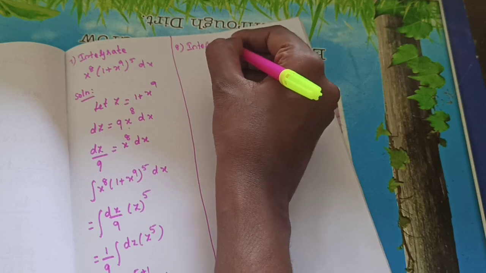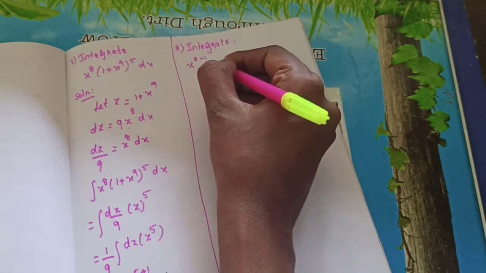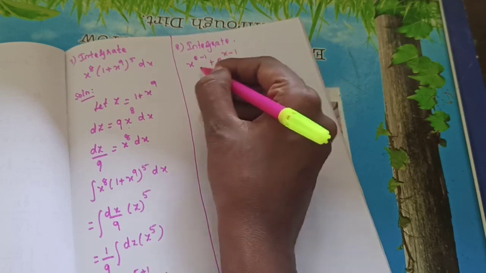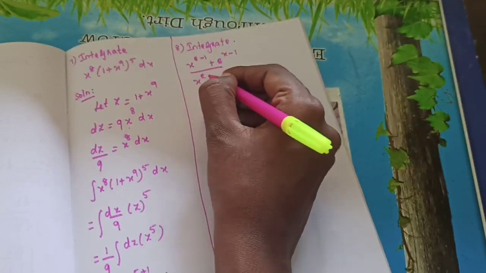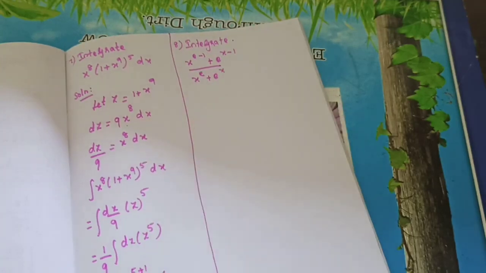Integrate (x^(e-1) + e^(x-1)) divided by (x^e + e^x). Okay, so I am reading the question. Integrate x power e minus 1 plus e power x minus 1 divided by x power e plus e power x. Okay, so first what will you do?